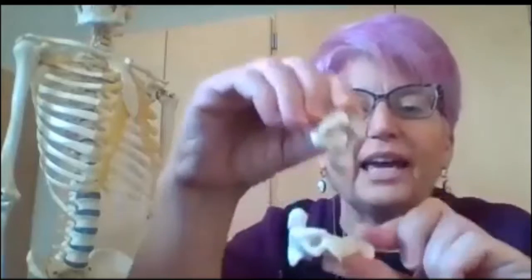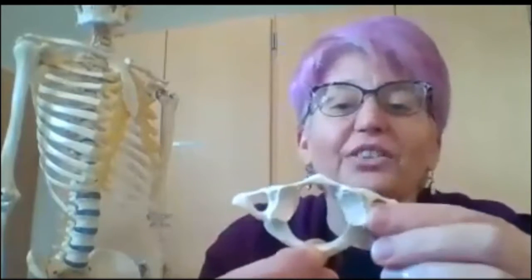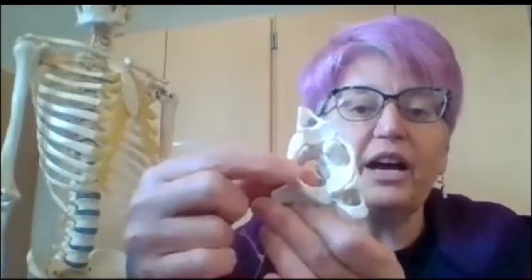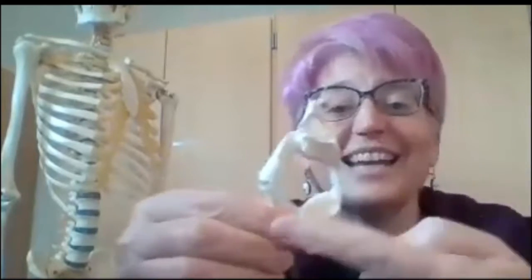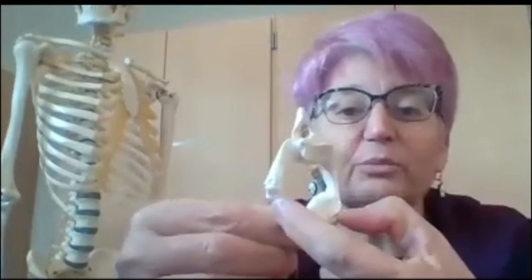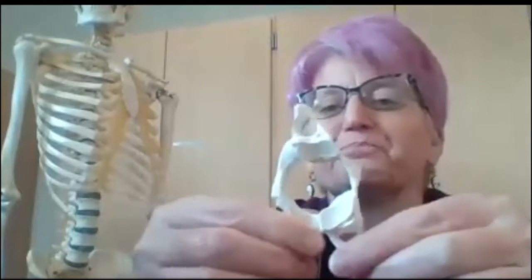The bottom one is called the axis, and the top one is called the atlas. And they look different from all the other vertebrae. So I'm going to start with the top one because I really like it. It's my favorite. So this one is called the atlas. This is the posterior side, and this is the anterior side. It's hard to tell because it doesn't have a spinous process. So all it has is a posterior tubercle and an anterior tubercle.